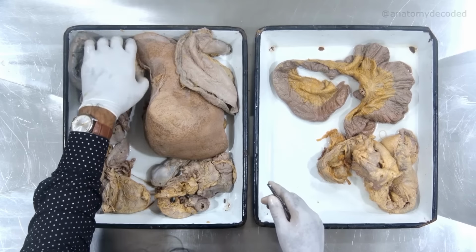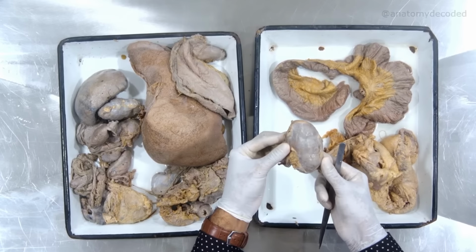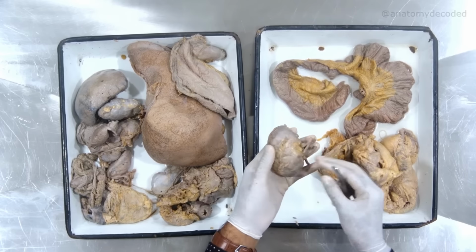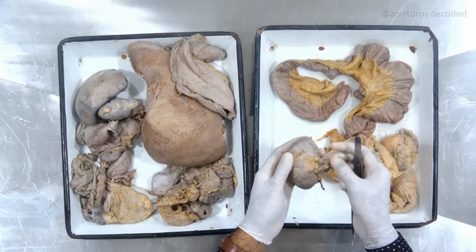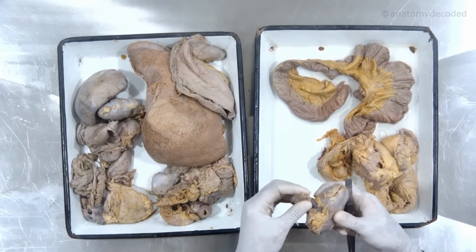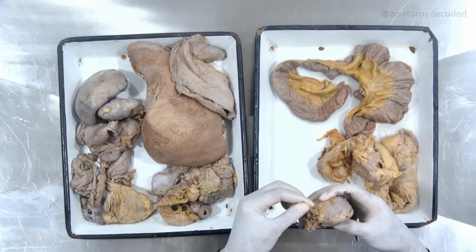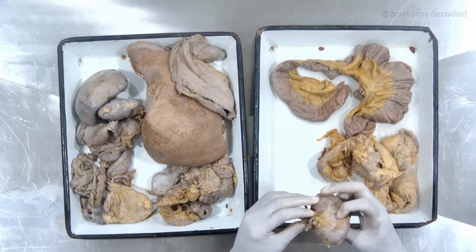Let's identify the next organ. Yes, which organ is this? So it's the kidney. Okay, so once you have identified the kidney, you have to identify the side of the kidney. Is it of the right side or left side? So I can see this kidney is of the right side.